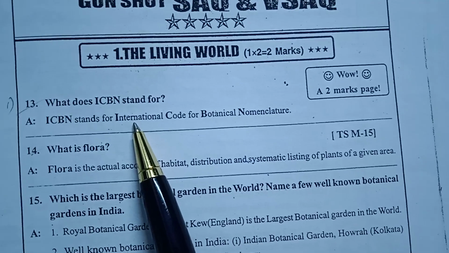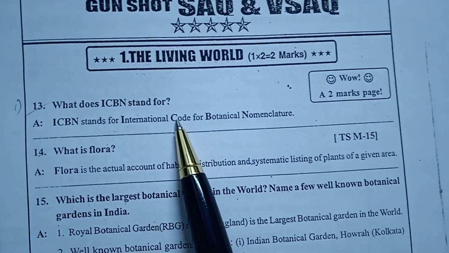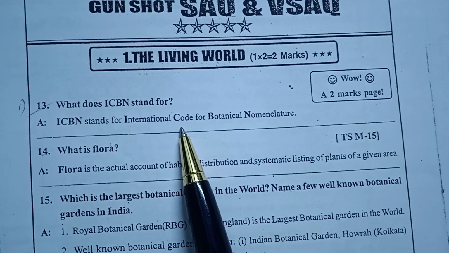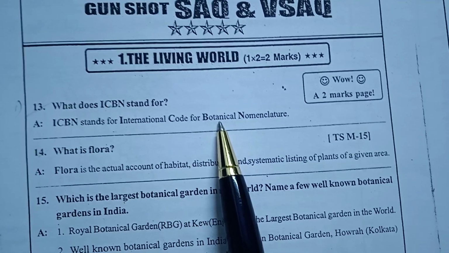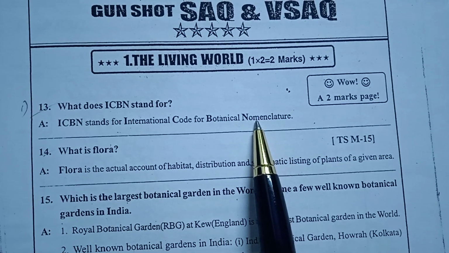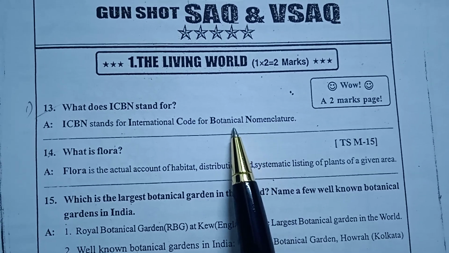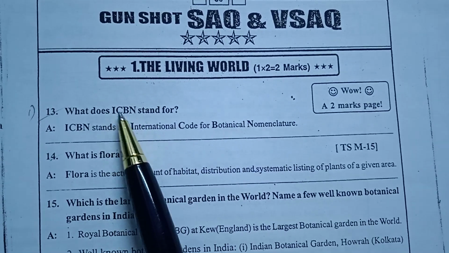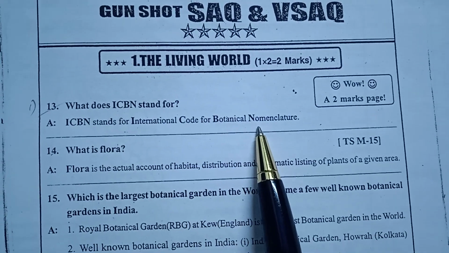International means involving two or more countries. Code means we are using signals instead of letters, words and numbers. Botanical: we all know that botany is the study of plants, whereas nomenclature is the system of naming things, where we are giving names to plants. So what is the full form of ICBN? ICBN stands for International Code for Botanical Nomenclature.